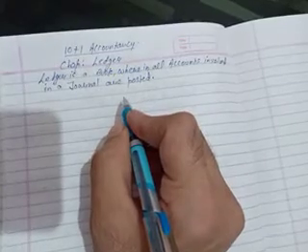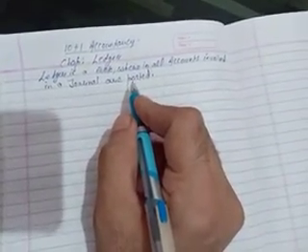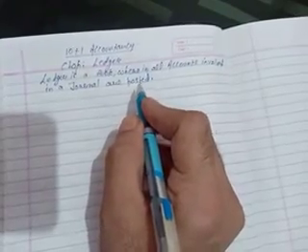Basically, ledger contains all the information regarding individual accounts which are being debited or credited in the journal.